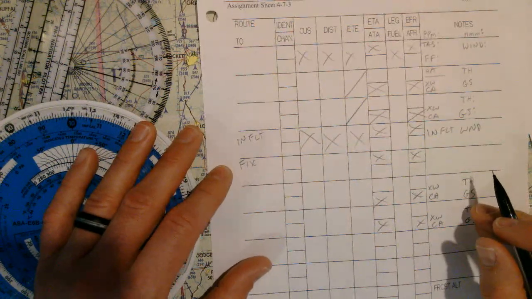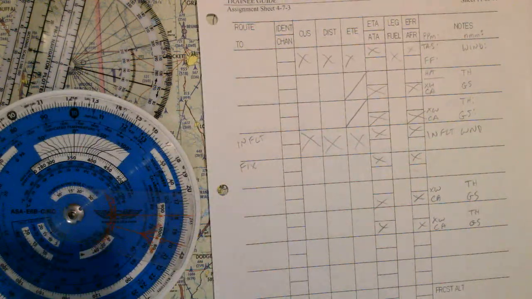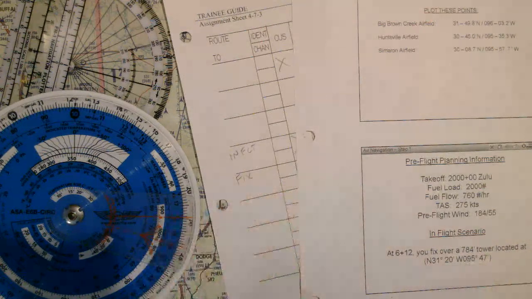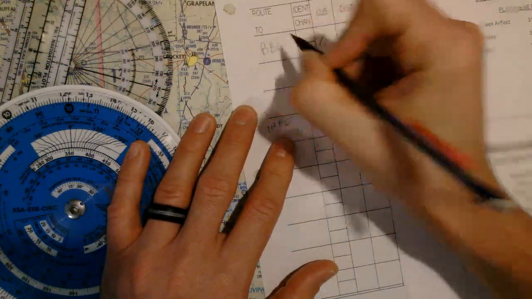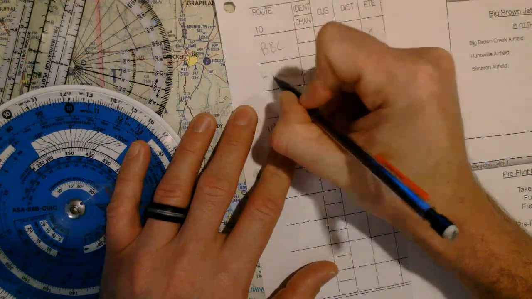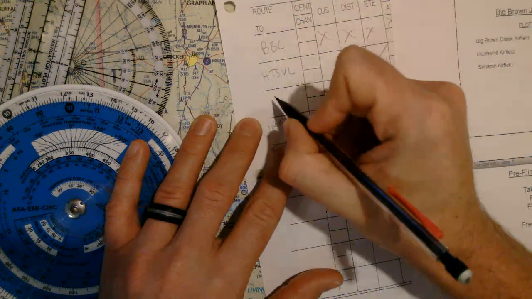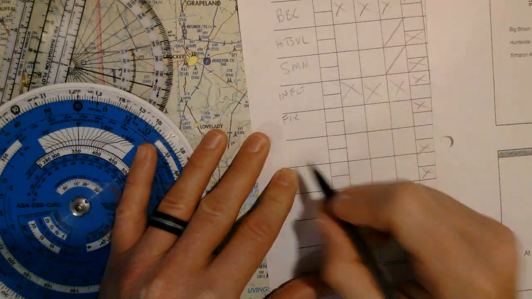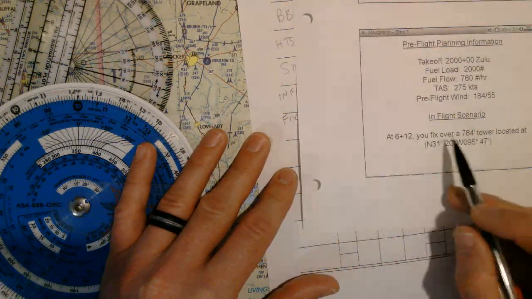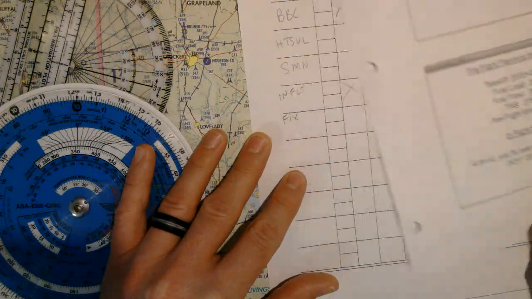So that's how you're going to gouge it before you start the exam. Now, once you get the exam, all right, they're going to give you this information, and so go ahead and put the points in here. Big Brown Creek, Huntsville, and Cimarron. Okay, there's the fix. Okay, they tell you with the fix in the in-flight section. So you're at a 784-foot tower.